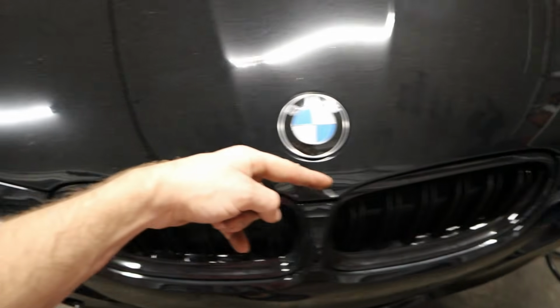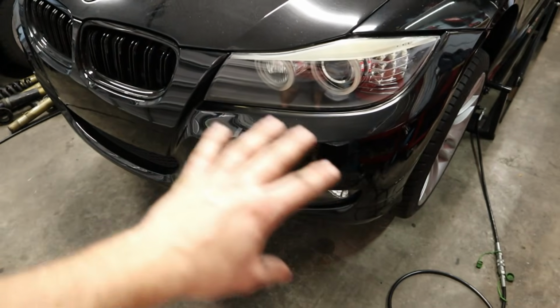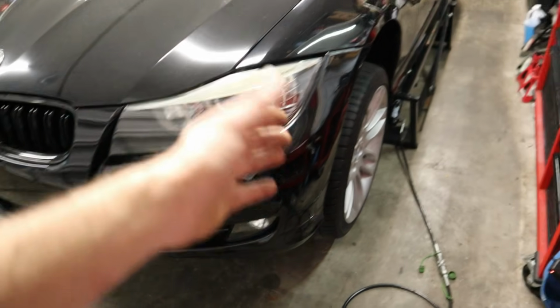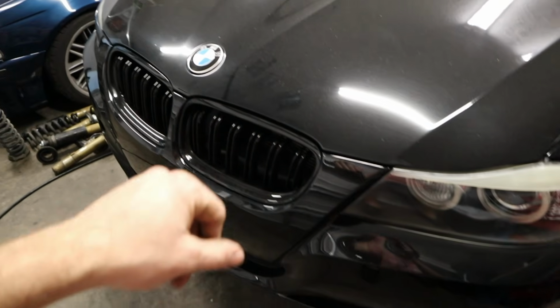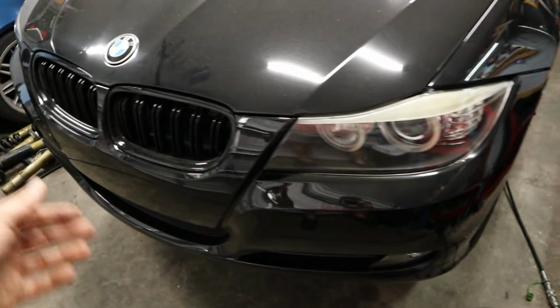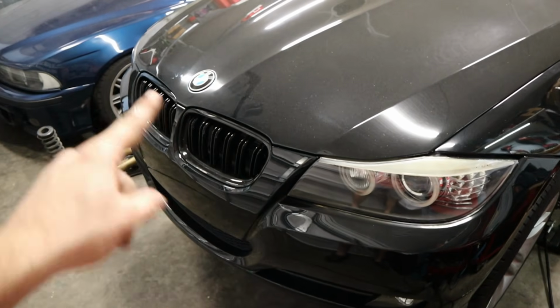And then you'll have the screws along the top here. And if you have PDC or any sensors to worry about, you probably want to make sure you get those disconnected. But otherwise, it's just those 2 that hold to the fender, the 4 that hold it to the bumper up here, and then the rest that hold up the fender liners around the bottom. So let's go ahead and pull this bumper off, and then I'll show you the screws to get the headlights out.